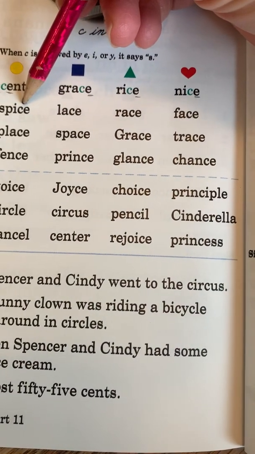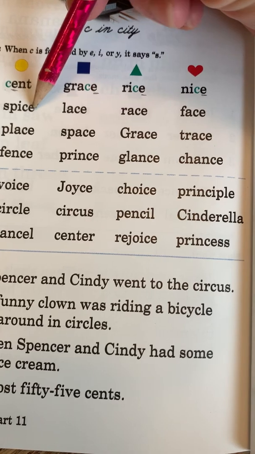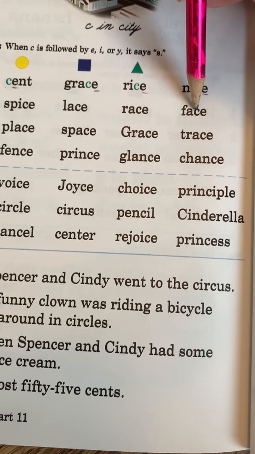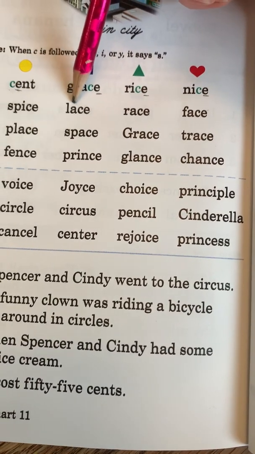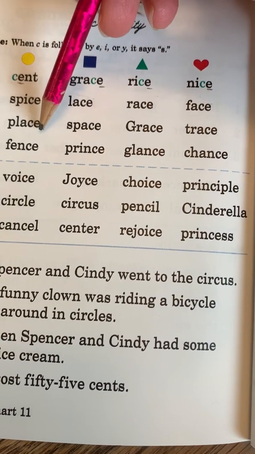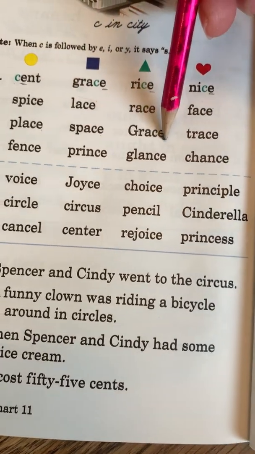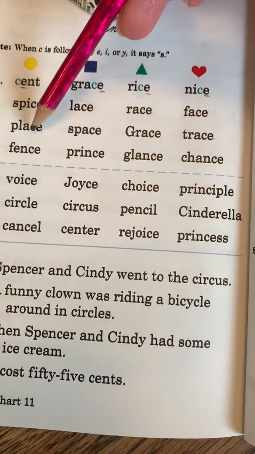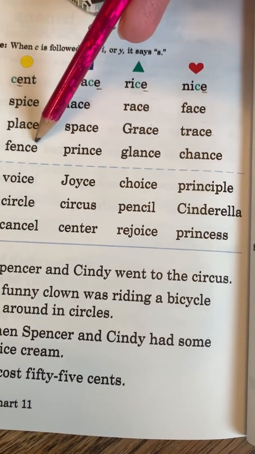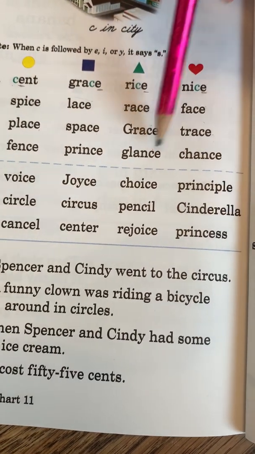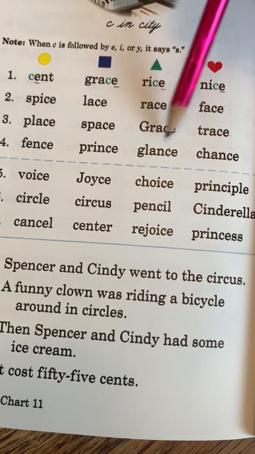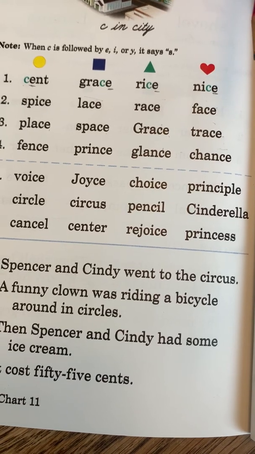Down here we have C followed by E again. C followed by E, C followed by E, C followed by E. So all of these are soft C too. Spice, lace, race, and face. This was also followed by an E, followed by an E, followed by an E, and followed by an E. And we have place, space, grace, and trace. Fence, prince, glance, and chance. See how those are all a C followed by an E also. So that makes all of these have the soft sound S, the soft C.